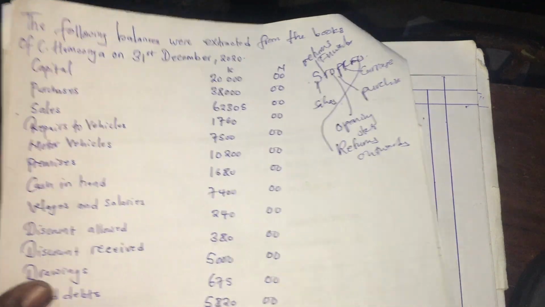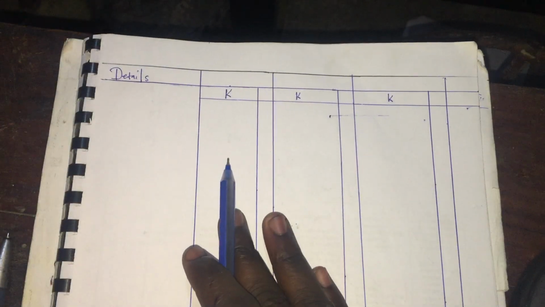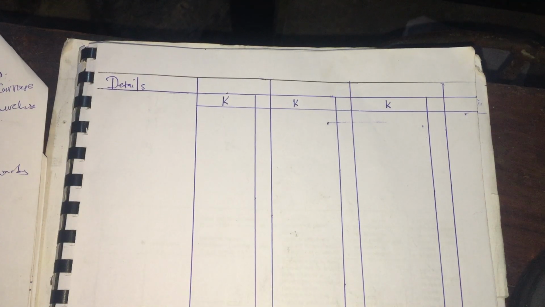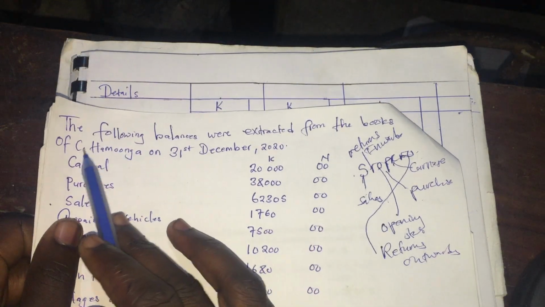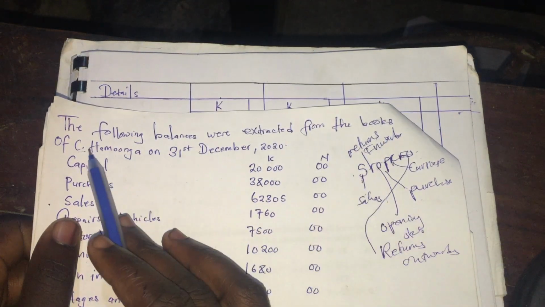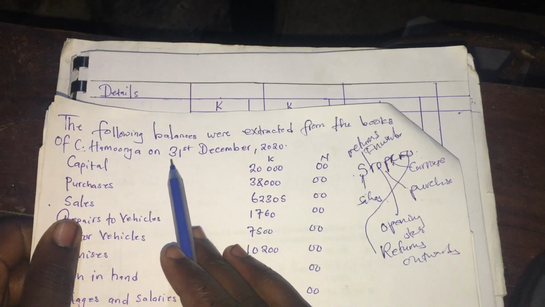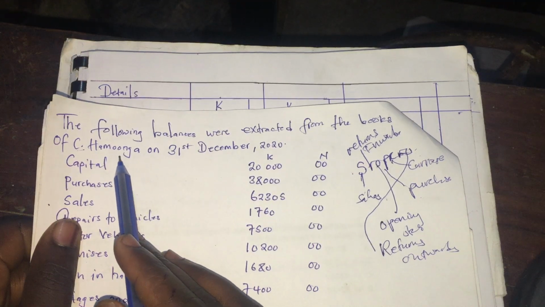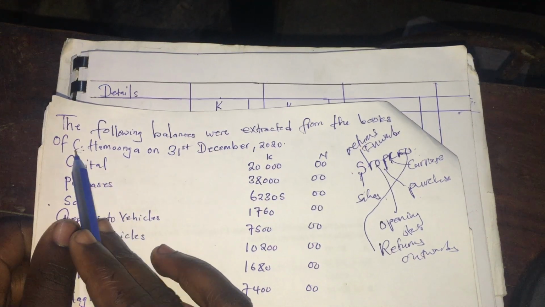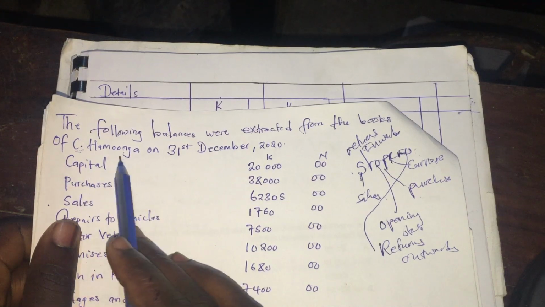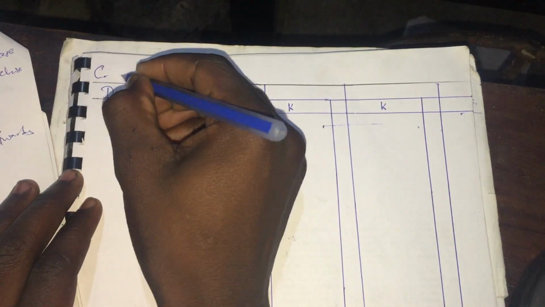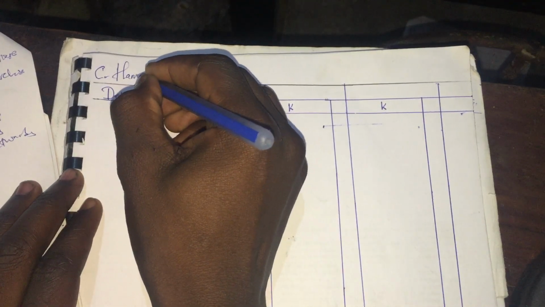Before you do anything, there's a rule in business studies which says that each and every table must have a title. If you check here, it says extracted from the books of C. Hamonga on 31st December 2020. So make sure that you read the title. How are you going to write the title? It's very easy. Start first by writing the name of the person: C. Hamonga.